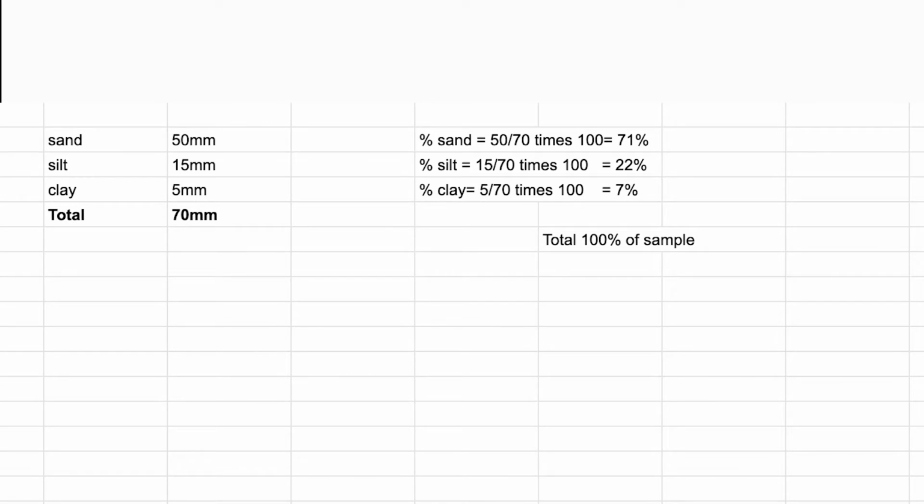Now let's do some fun math. I'm going to take all of my 3 ingredients and add them up, and I get a total of 70 millimeters of soil. If I want to figure out what the percent of each of those are, we just do a little bit of math. We take 50 millimeters of sand, divide it by 70, which is the total, multiply it by 100, and I get 71% of that sample with sand. If I do it with silt, dividing 15 by 70 times 100, I get 22% of that sample with silt. And the clay came out as 7%.